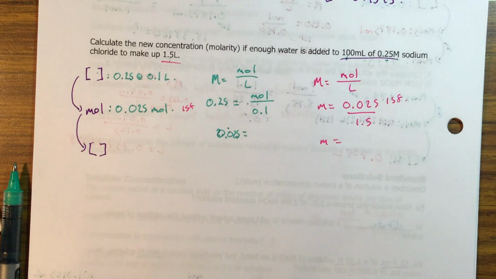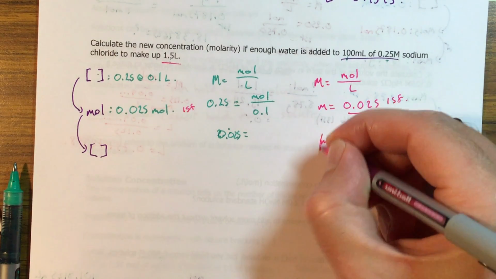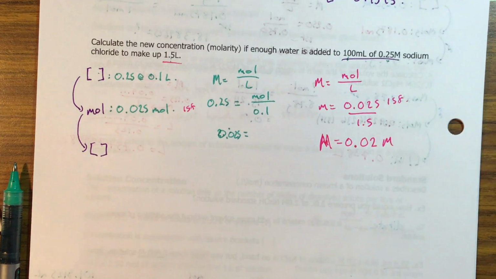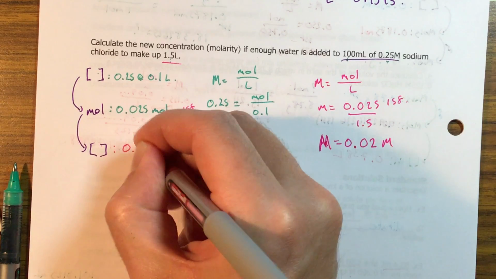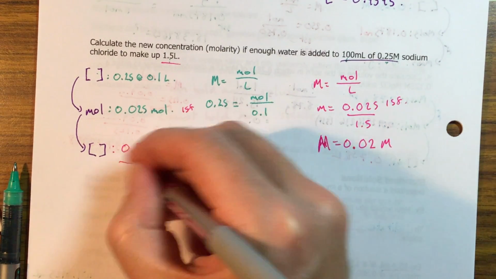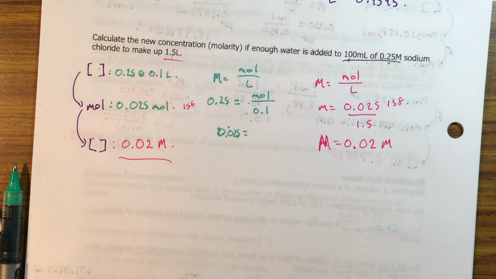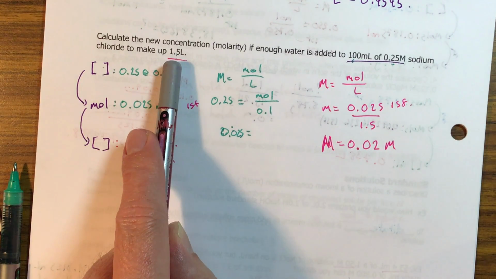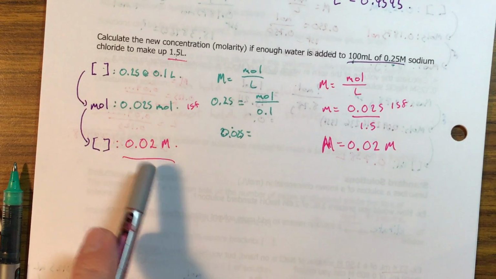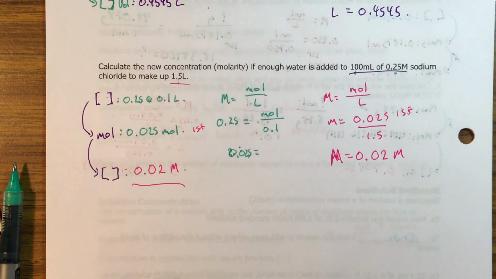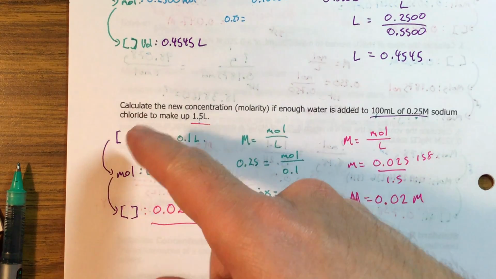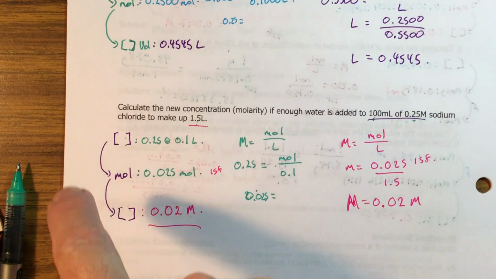So we do 0.025 divided by 1.5 is equal to 0.01666. So it's capital M. That's rounded to the correct number of sig figs already. That's our molarity. So we started off with this concentration, and then we added enough water, like 1.4 liters of water to it, and now it's this concentration. All right, so the main thing with all of this is planning out your steps. What are you doing? How are the steps going? What do you know? What can you go to? And then can you go from there to something else?